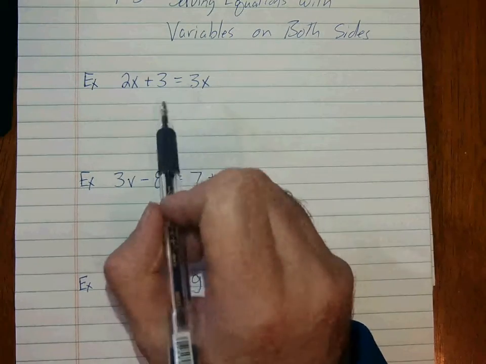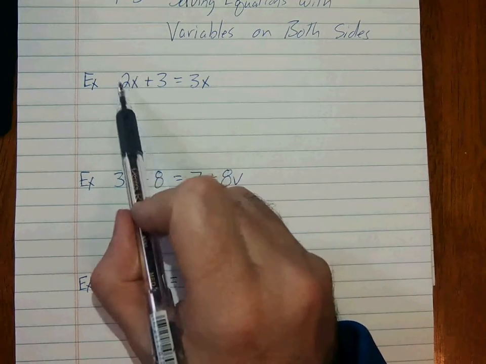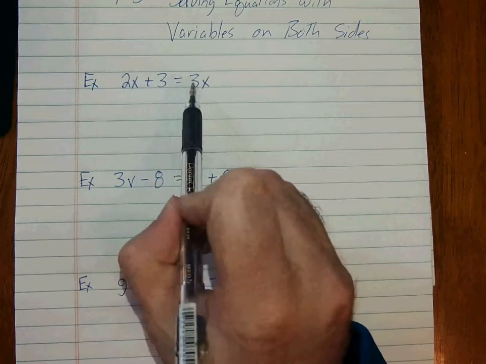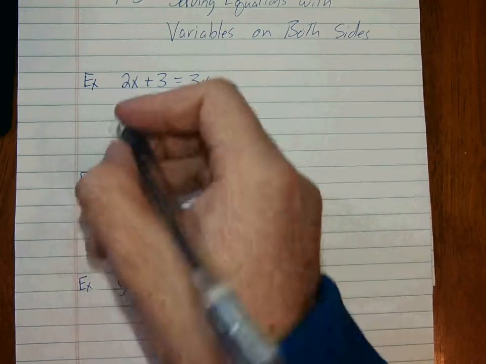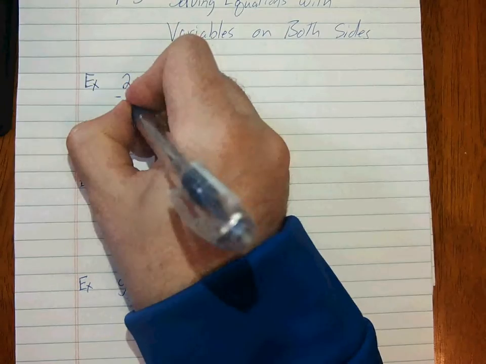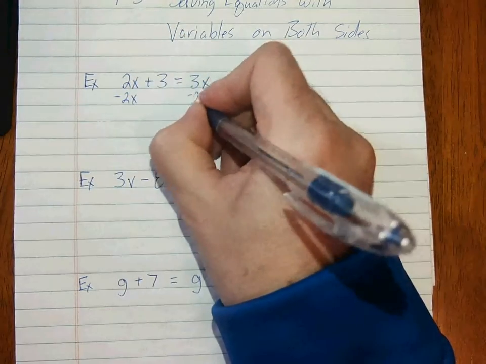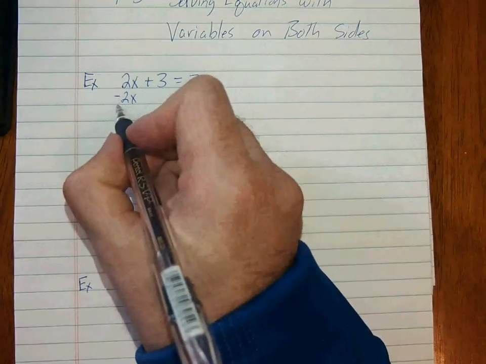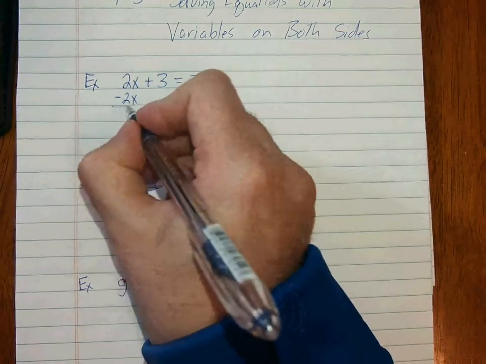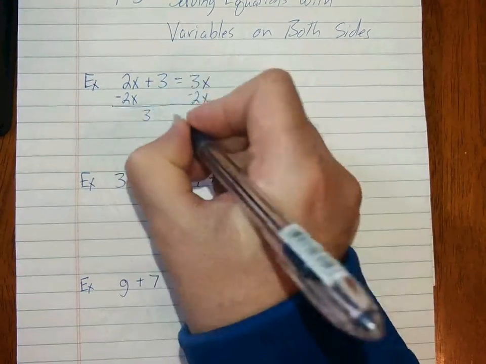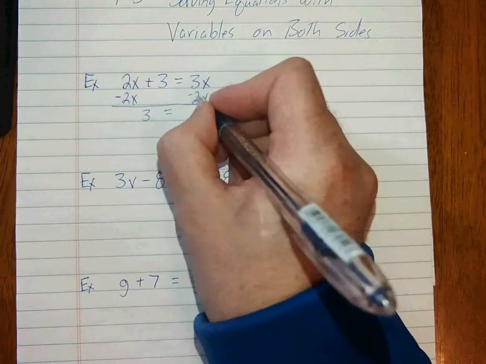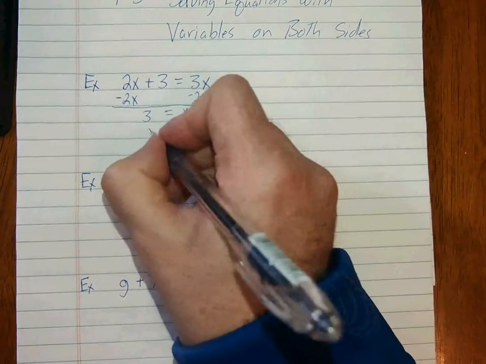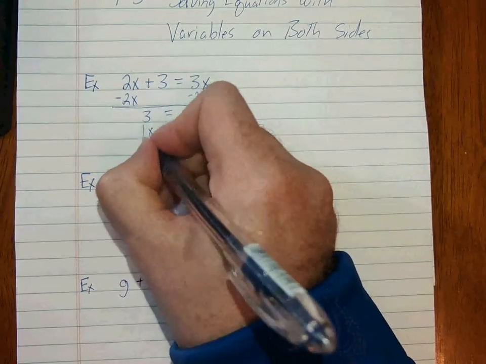In this particular example, I want to take this 2x, the smaller of the two terms, and I want to get rid of that. What that'll do is allow me to keep the variable being positive. So if I bring this over onto this side, I'm going to be left with a 3, and then 3 minus 2 is 1x, or just x, and then you can just switch those around, you get x equals 3.